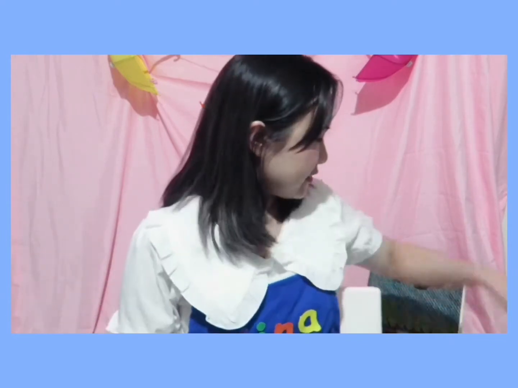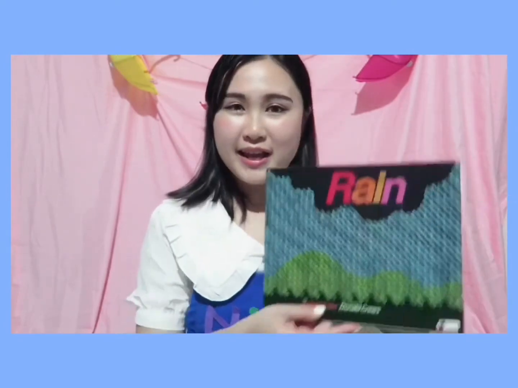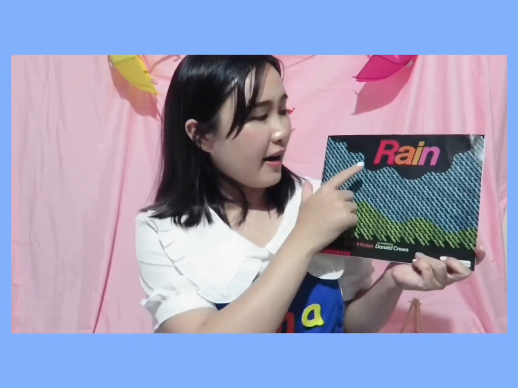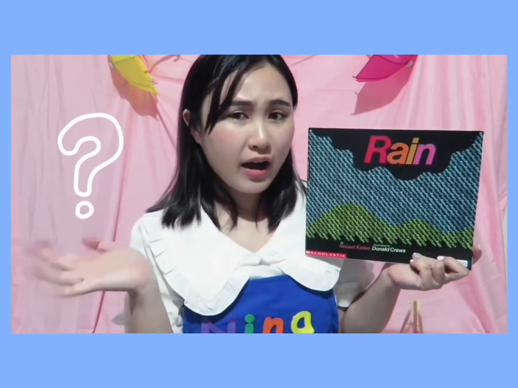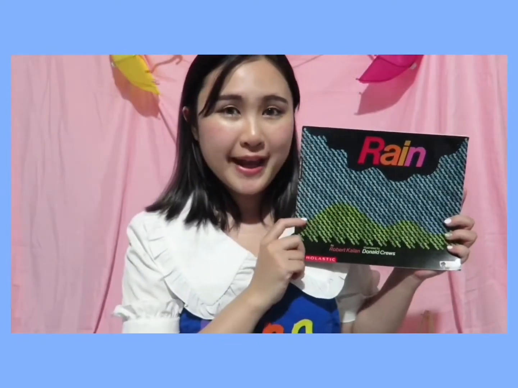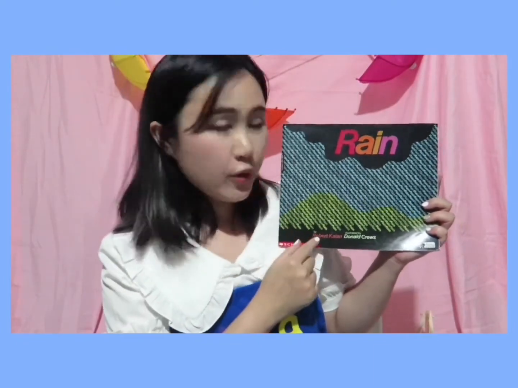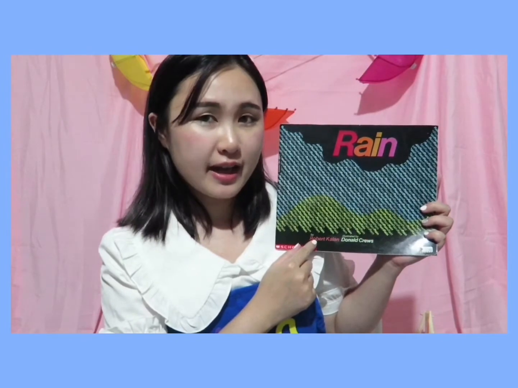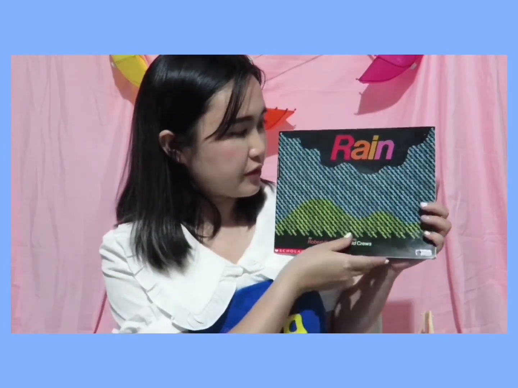Today we're going to read a story about rain. R-A-I-N, rain. Do you like rainy days? Why? Rain. Story by Robert Kalan. Illustrated by Donald Cruz.